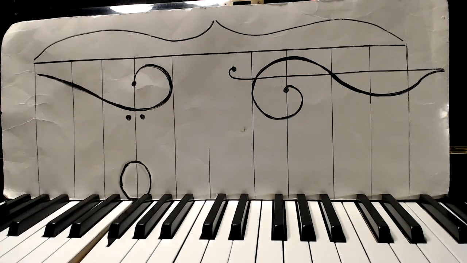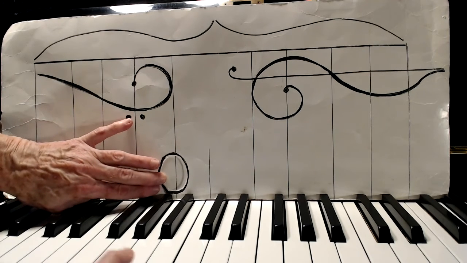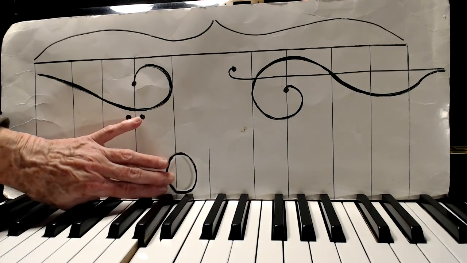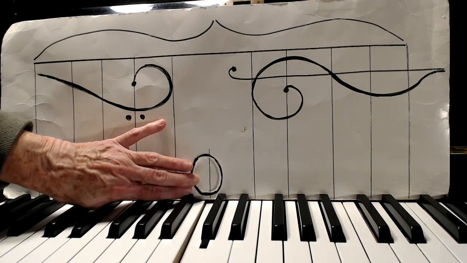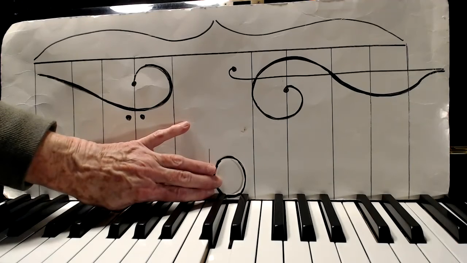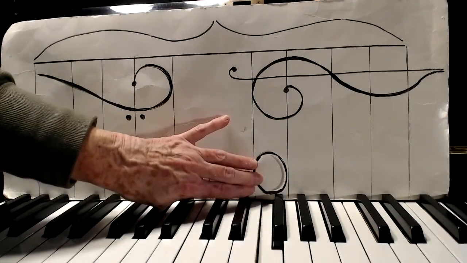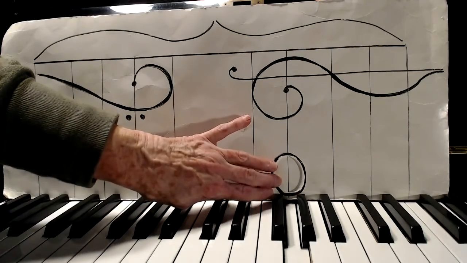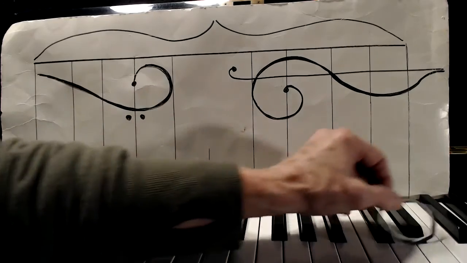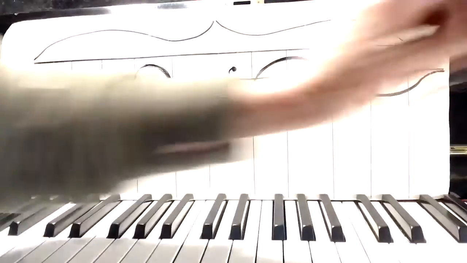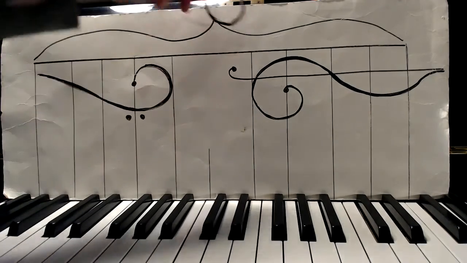So that means here's the line for F. This space would be G. This line would be A. This space would be B. Here's the middle C. This space would be D. This line would be E. This space would be F. This line would be G, etc., etc., as they say. Now, there also are notes all the way up here and all the way down low, but you don't have to worry about those yet. Let's just work in the middle here.